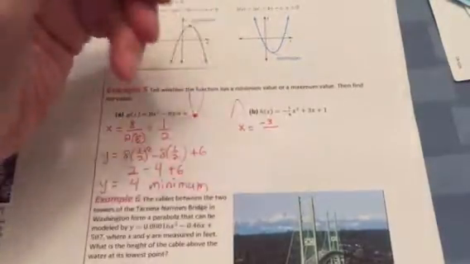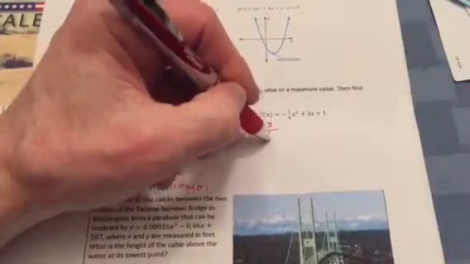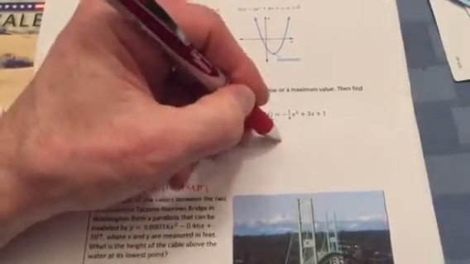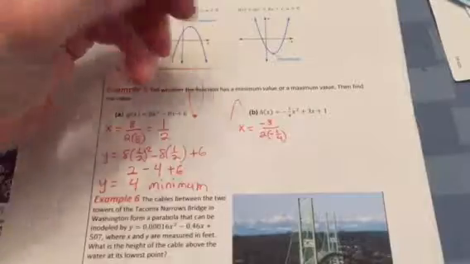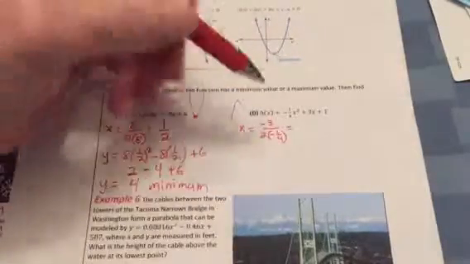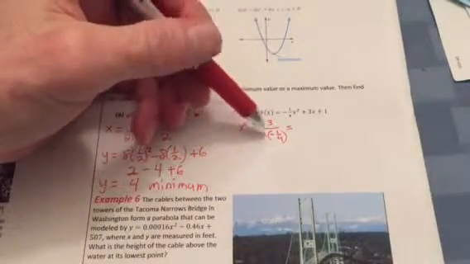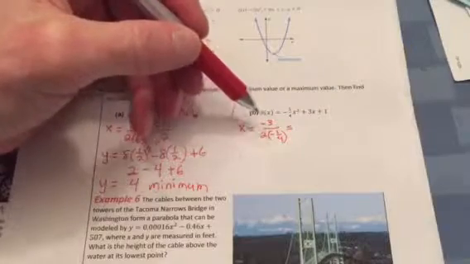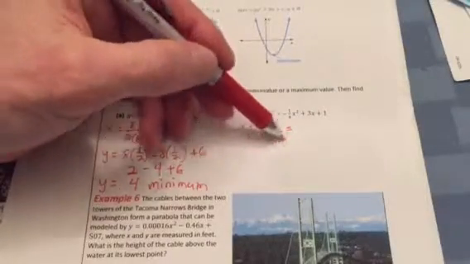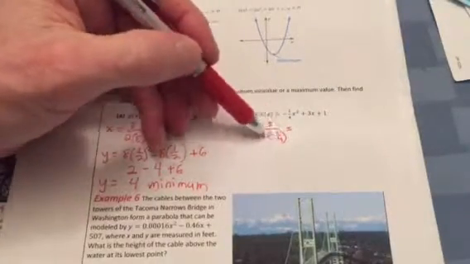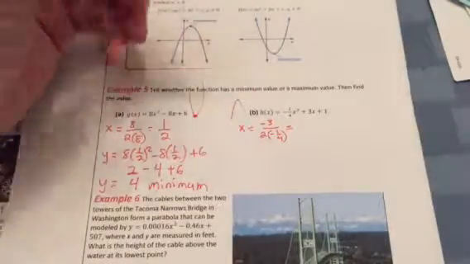Negative 3 is the opposite of b. 2 times negative 1/4 is a. And so let's see. 1/4 of 2, looking at the bottom here, is a half.